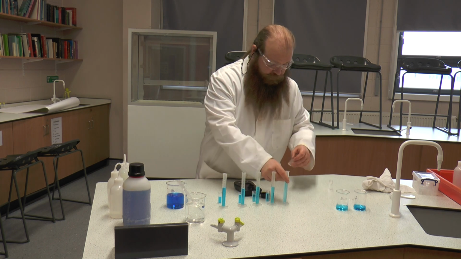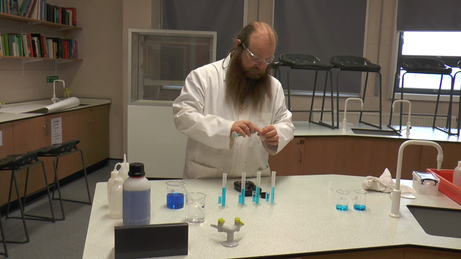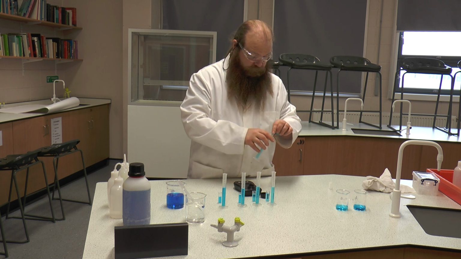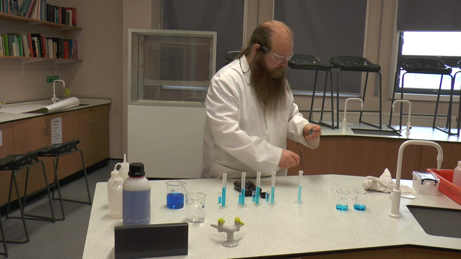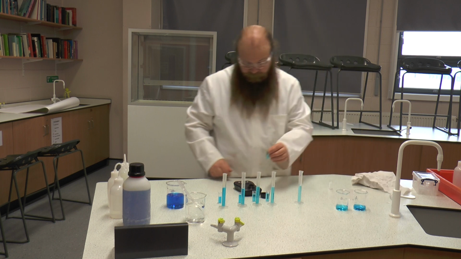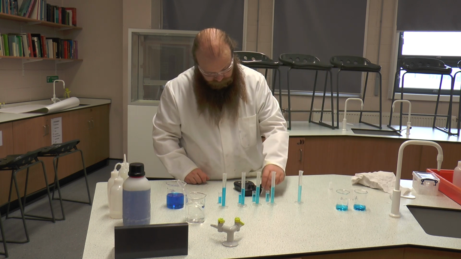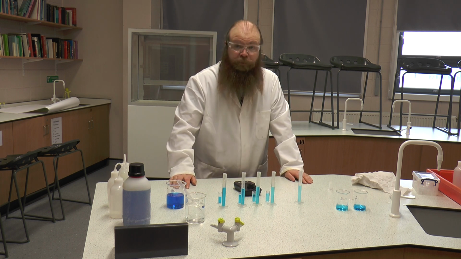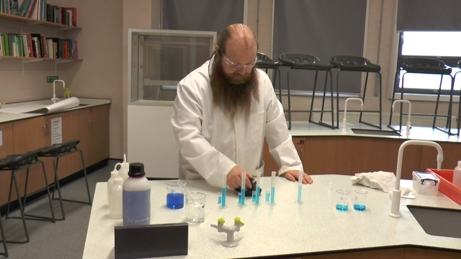And our final one, which is 0.2 molar, has given a reading of 30.9. You will need to write that down.